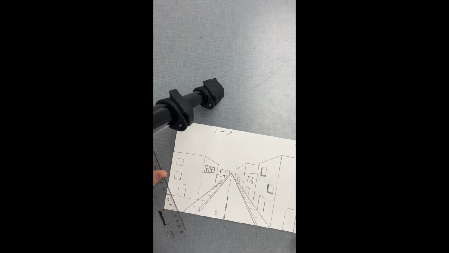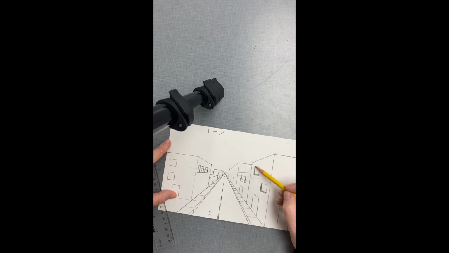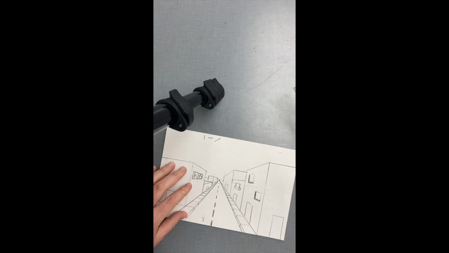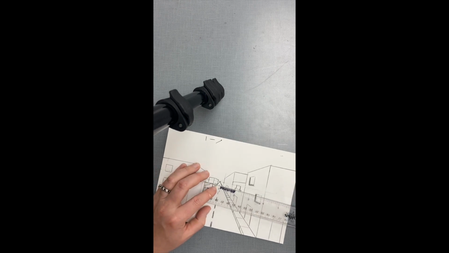All right, hopefully you're getting the idea here. Again, anything on the front has to be in perspective. Anything on the side is just plain old normal, vertical, horizontal. The last thing I'm gonna show you is how to do brick, okay? People mess this up pretty frequently.